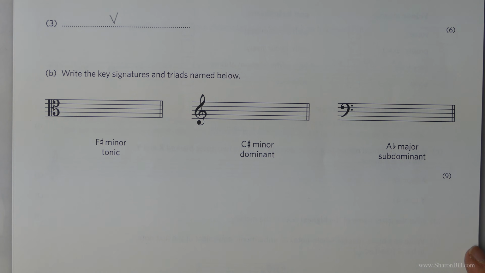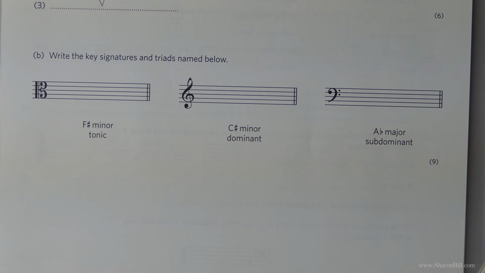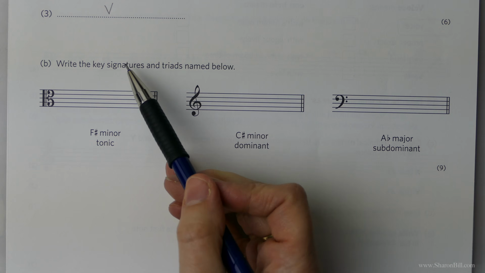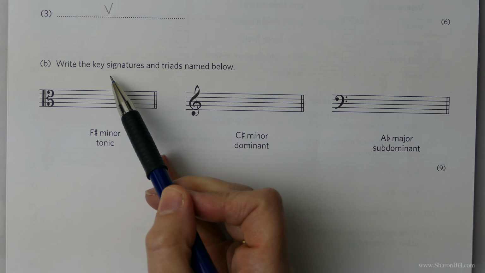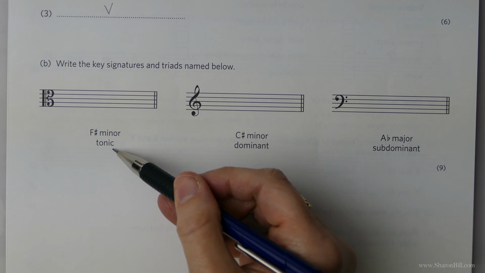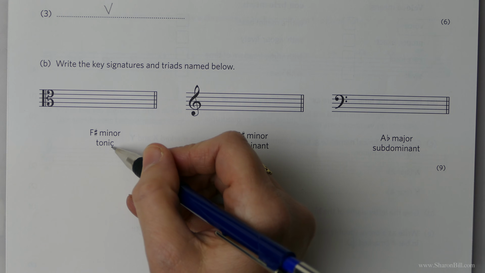And so moving on to the next question, it's just the same principle, but now we've got to write the chords. But if you do your mapping everything out, all the thinking is easily sorted. So we have a few things to deal with now. We've got some key signatures to deal with, and we've got some different clefs to deal with, as well as working out the triads. However, just take things one step at a time and it's not really a problem.